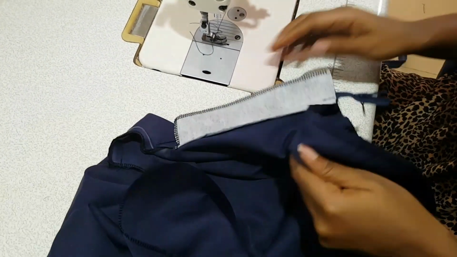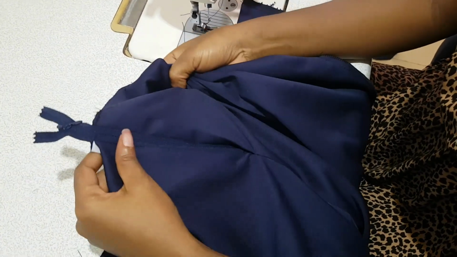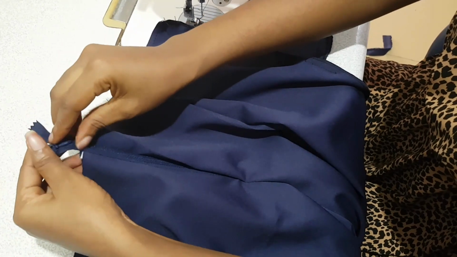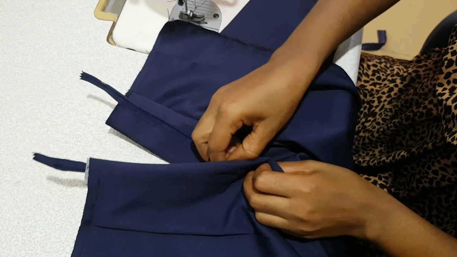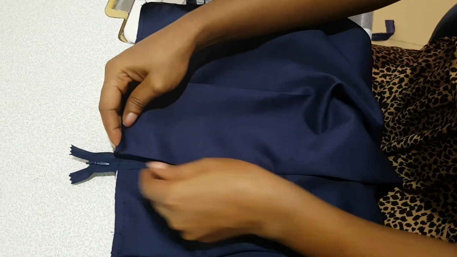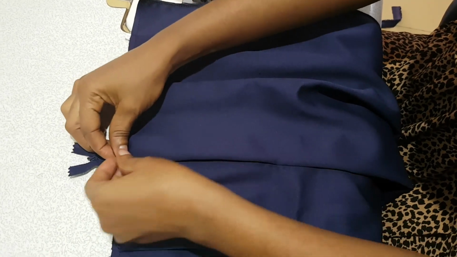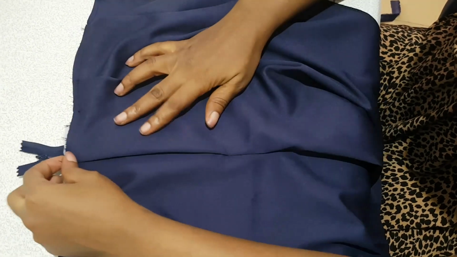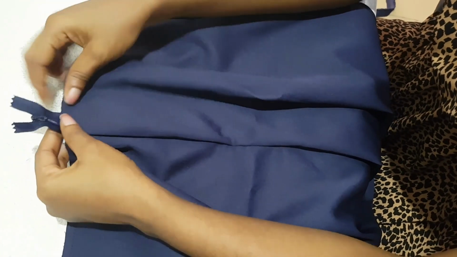Okay, so afterwards, this is how it looks like. Then we are going to lay them together, as you can see. We are going to sew on the front or the right side. We are going to sew our curve now on the right side of the trousers.